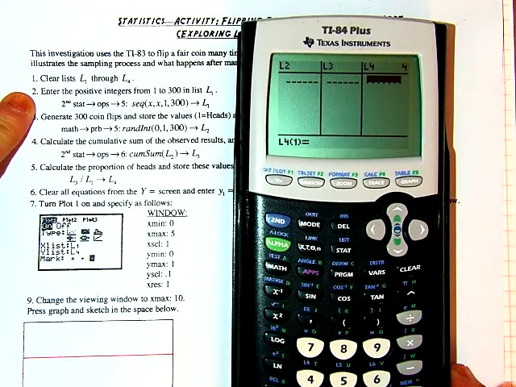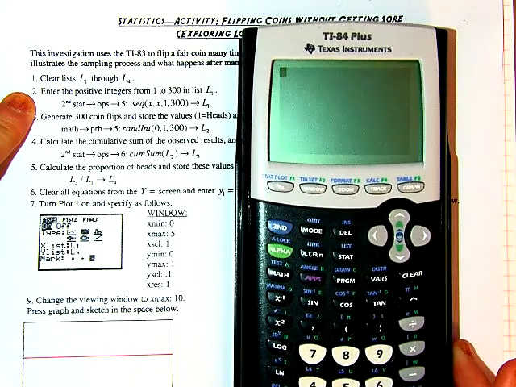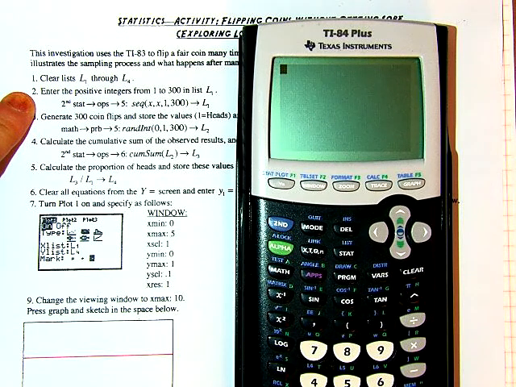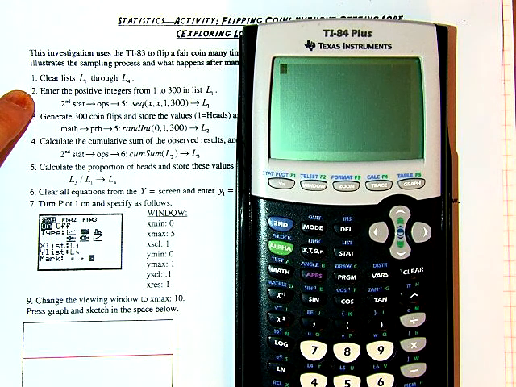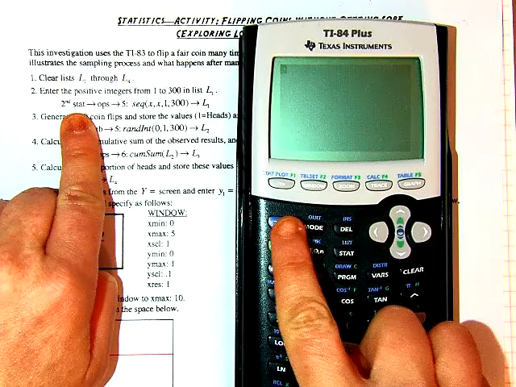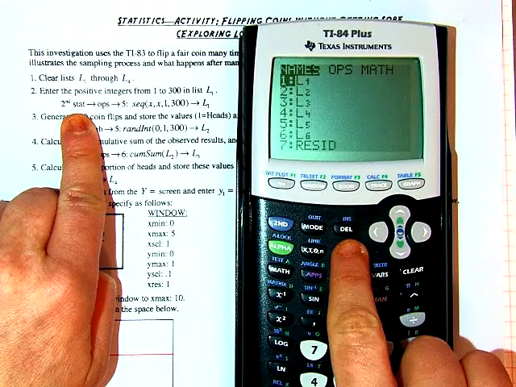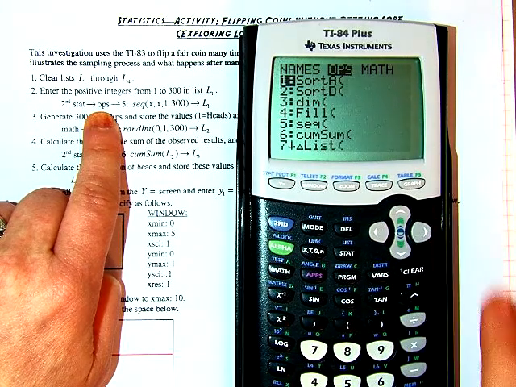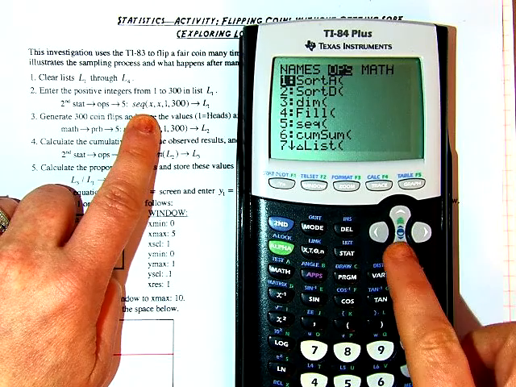Step 2, I want to go back home. Everything that I'm going to do is from my home screen. So I want to generate a sequence of numbers between 1 and 300. I want the positive integers 1 to 300. No one wants to type that in by hand. So we're going to ask our calculator to make a list of the positive integers 1 to 300. To do that, we're going to hit Second, Stat. We're going to go to our ops, our operations. We want our fifth choice.